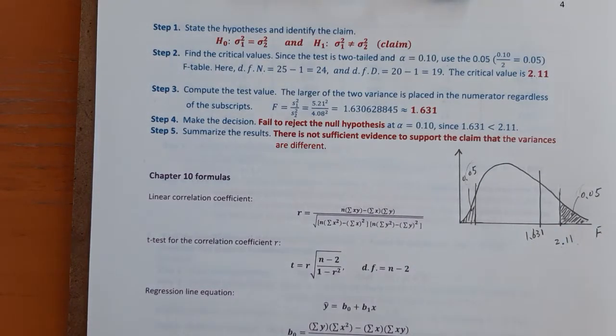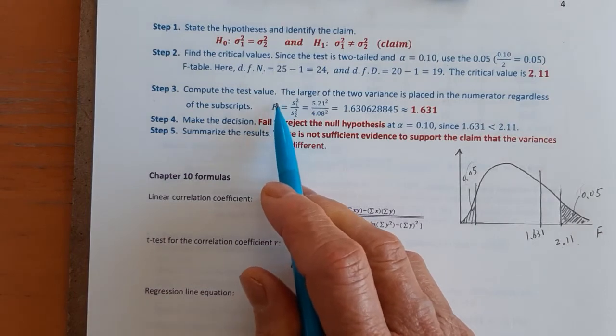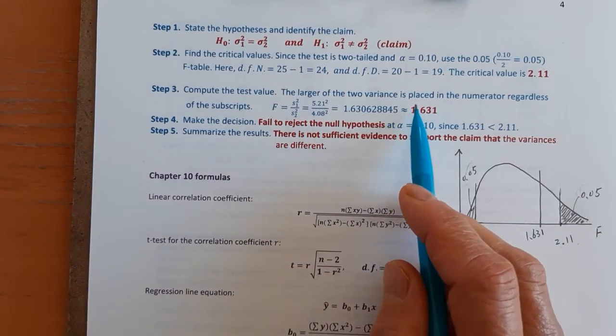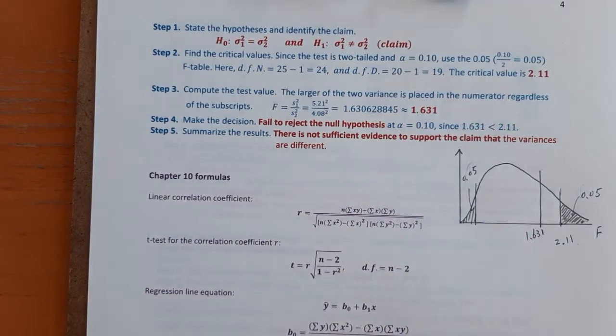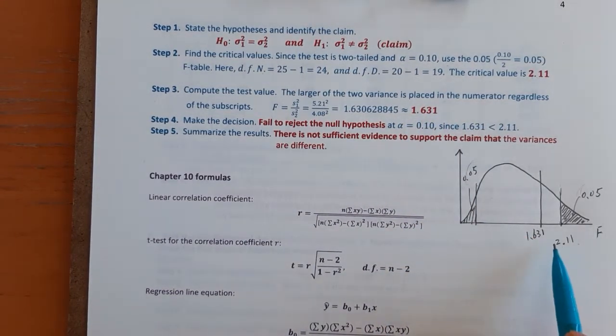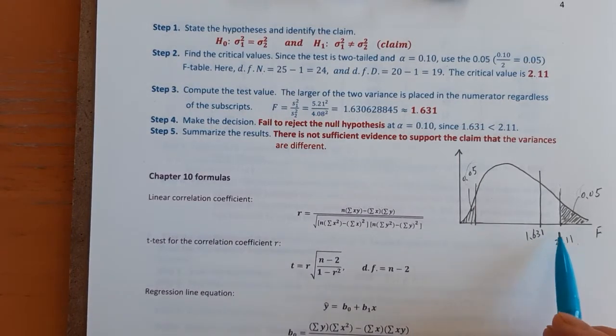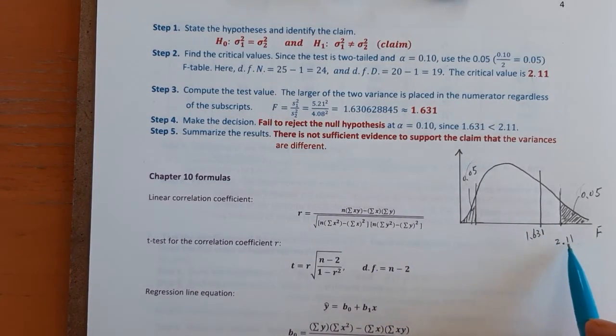And the test value F test equals 1.631. 1.631 is less than 2.11, so it is to the left of the critical value.